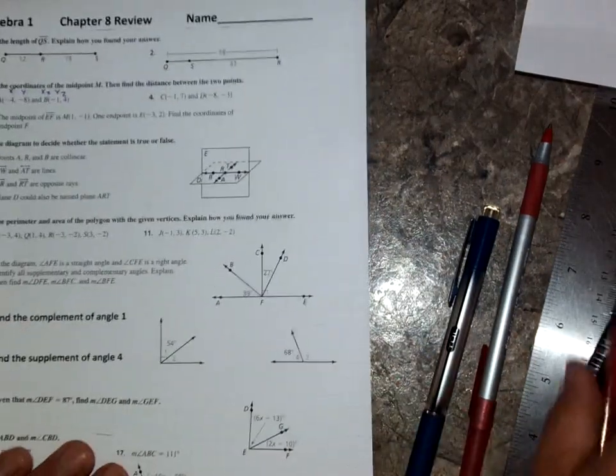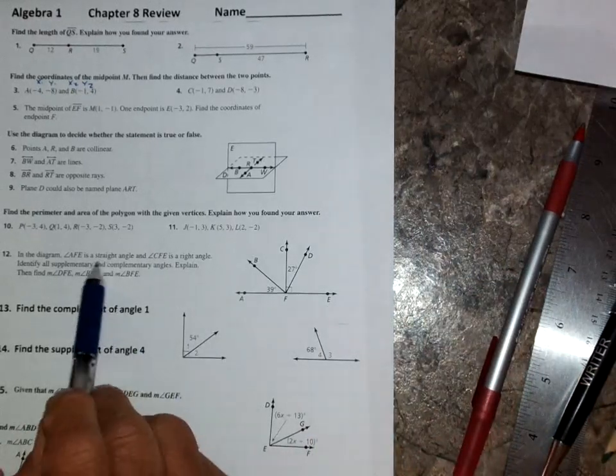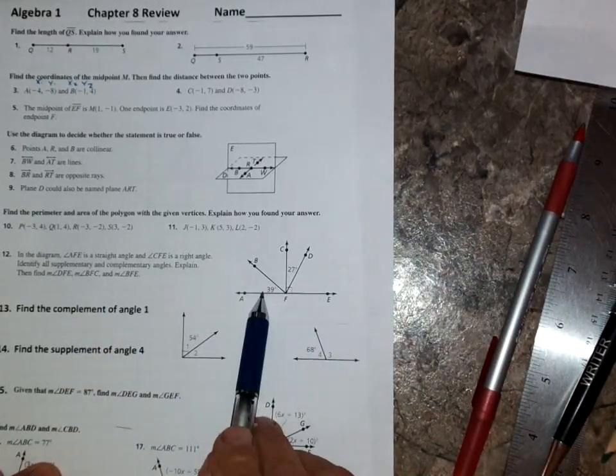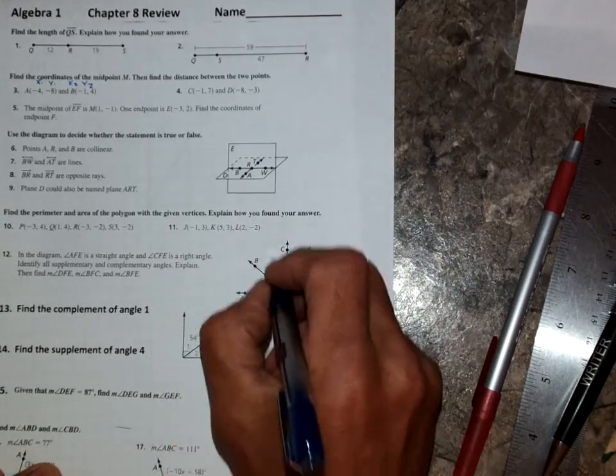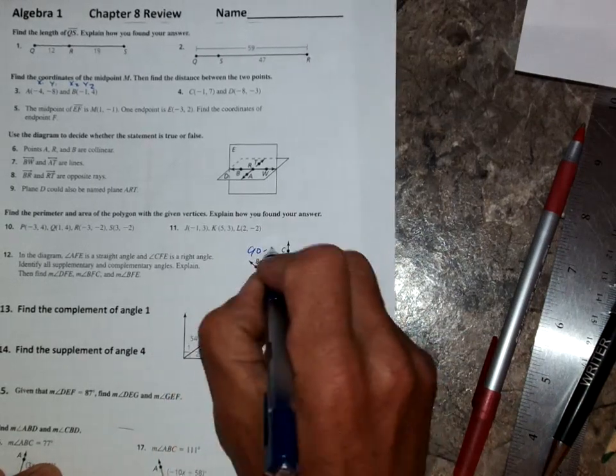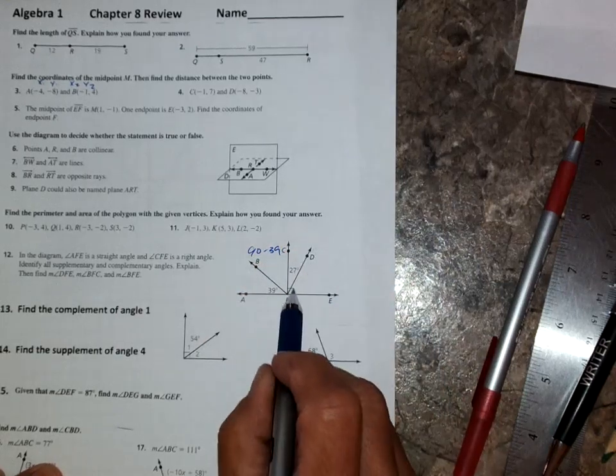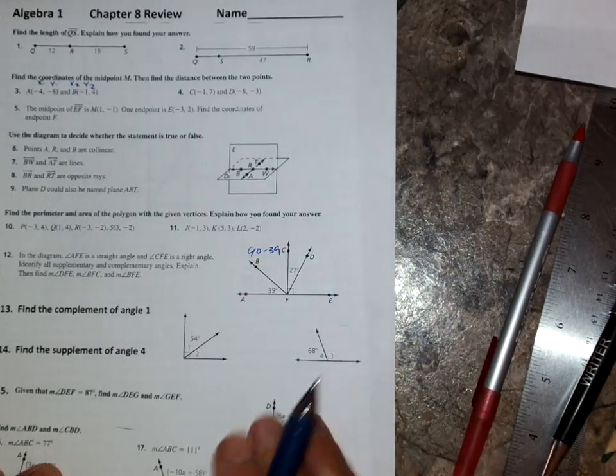Moving on to 12 is pretty easy. We get a straight angle. AEF is a straight angle, so if that's 39, there's my 90. Then you can subtract from 90 to get that angle here. Just 90 minus your 39 will give you that angle here. Same thing, 90 minus 27 will give you that angle there, okay?